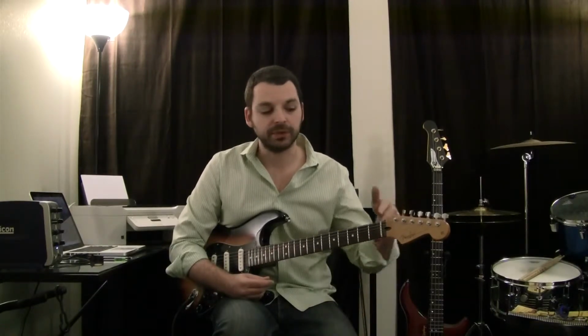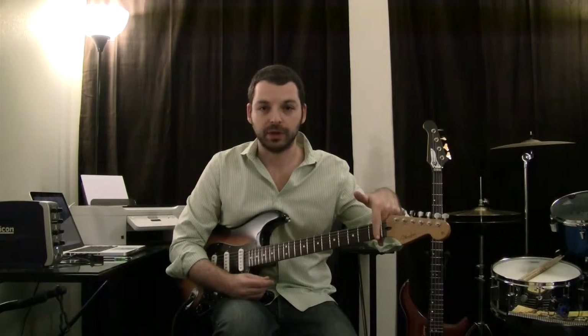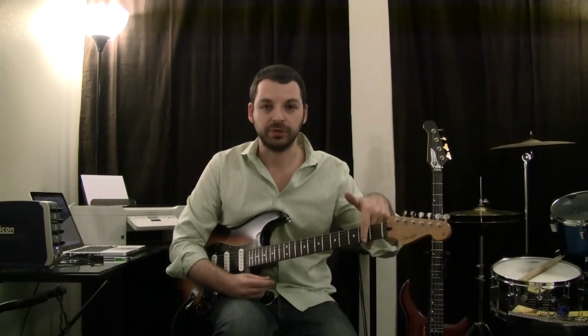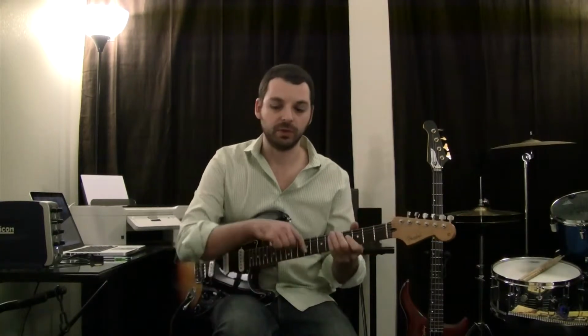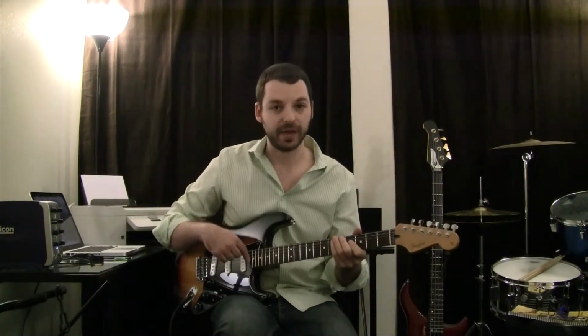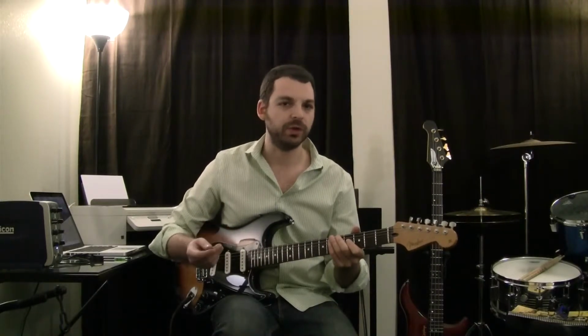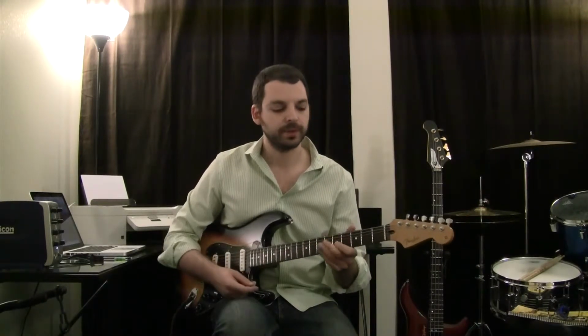We number them starting from the top part of the guitar as being fret 1, and this column would be fret 2. We have the 3rd fret, 4th, 5th, and so on until we get to the end of the neck. Usually there's about 21 frets on a guitar.